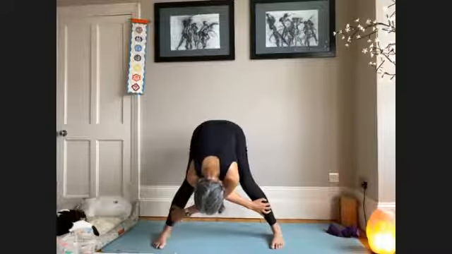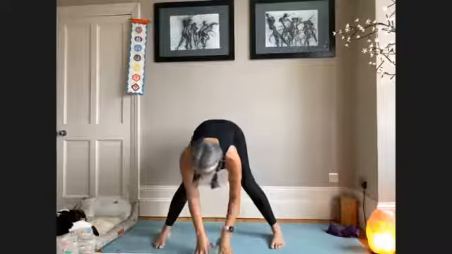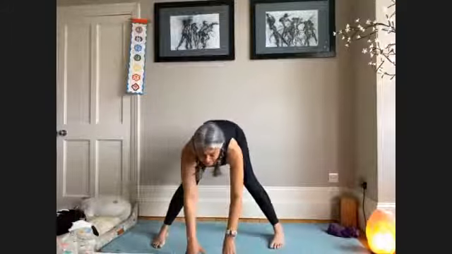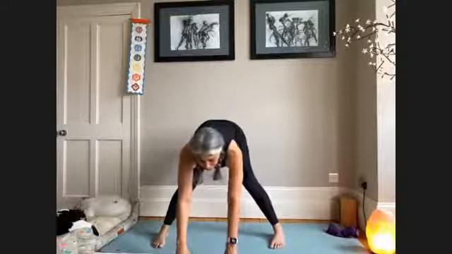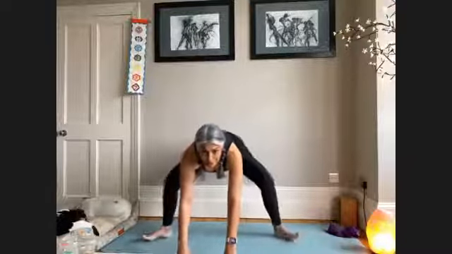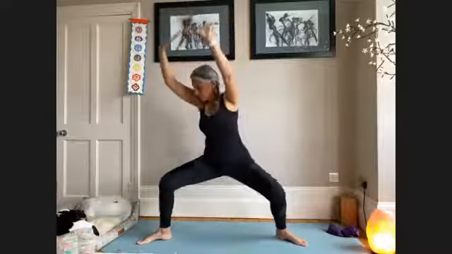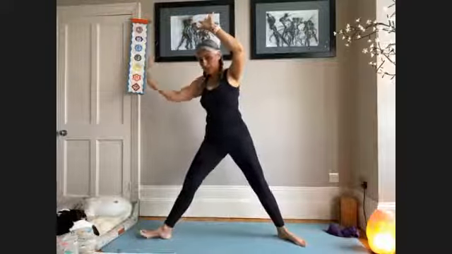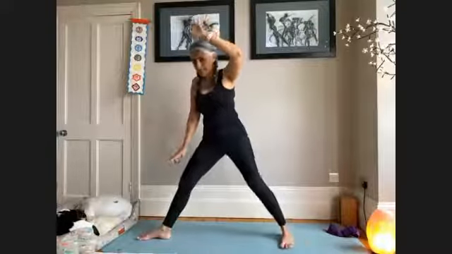And then let's release the hands. Come up halfway, high up onto your fingertips. And then bend into your knees, turn out your toes, and rise up in Devi Asana. Straighten up, turn the right toes up to the right, turn the left toes to a 45-degree angle.